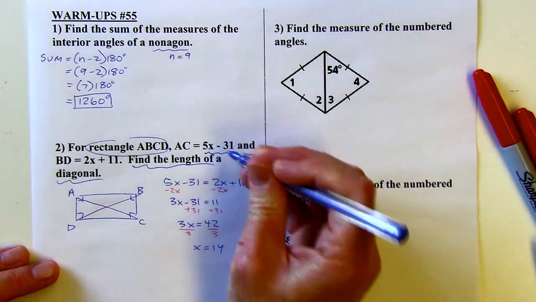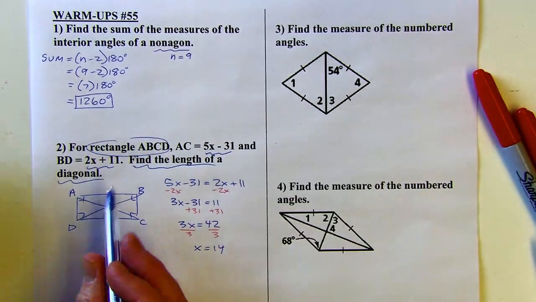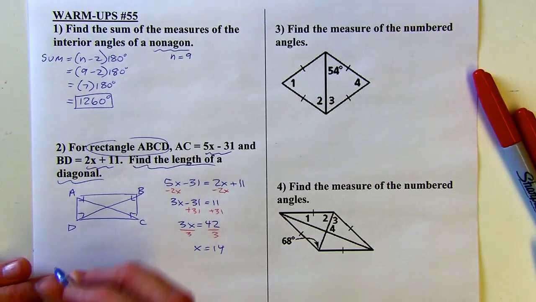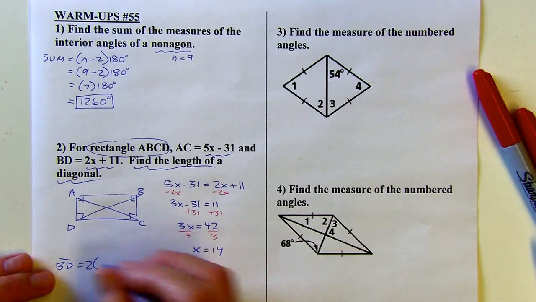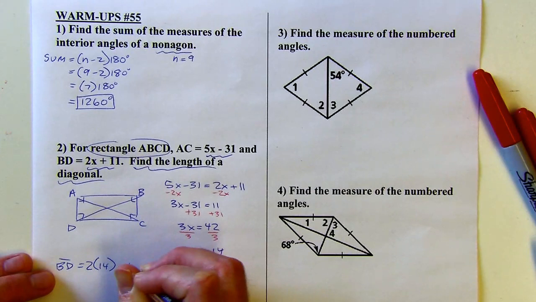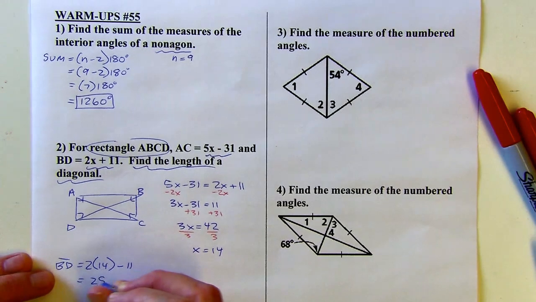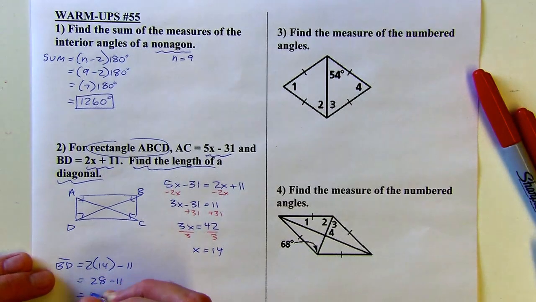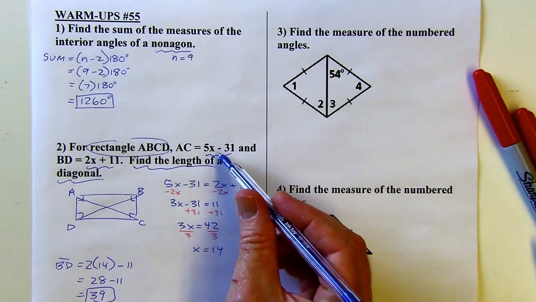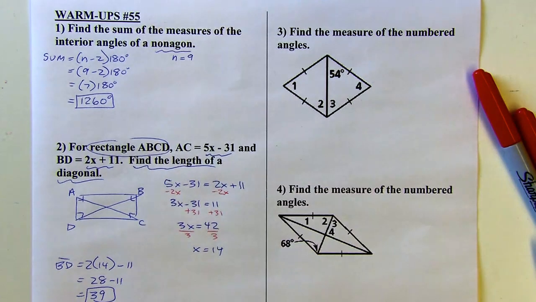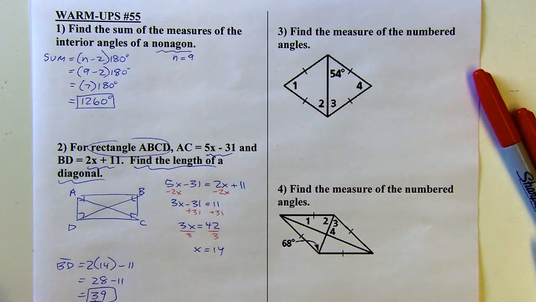So I can use 5x minus 31 or 2x plus 11. I think I'll use 2x plus 11 just because they're smaller numbers. So I've got 2 times 14 plus 11. So 28 plus 11, and I got 39. It's the same thing I should get if I plugged that x value into 5x minus 31. Okay, so there's the length of a diagonal.